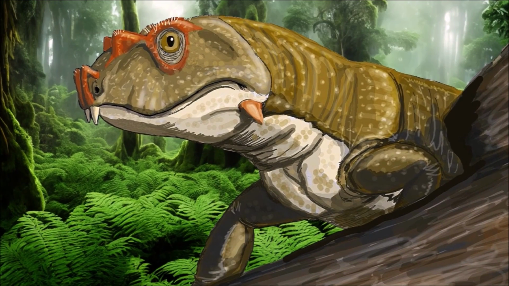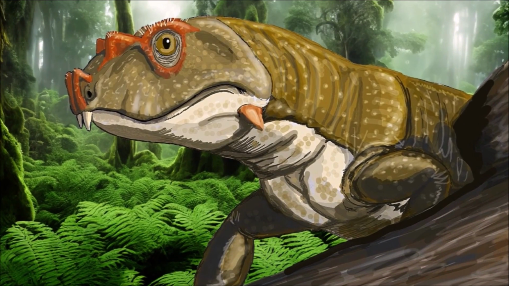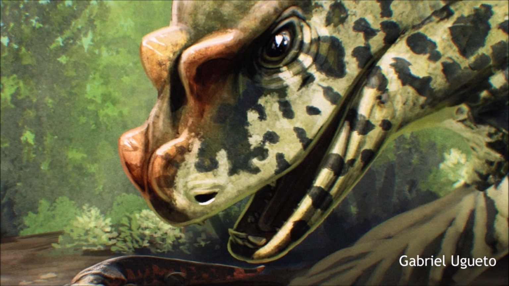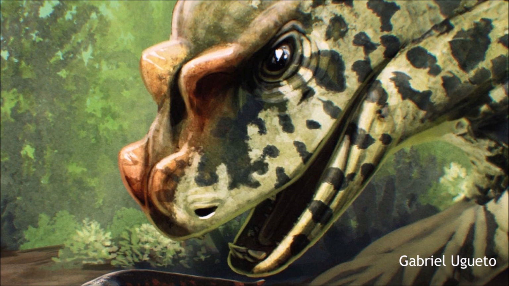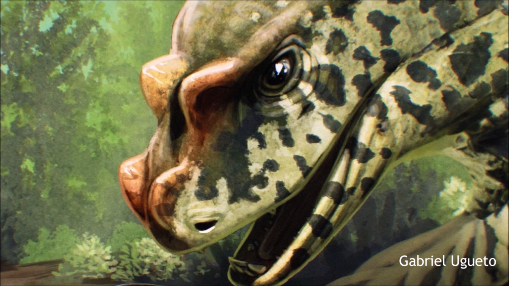It's unclear exactly what the rest of its body looked like, or even where it belongs in the synapsid family tree, but currently it's thought to be the earliest known member of the therapsids.